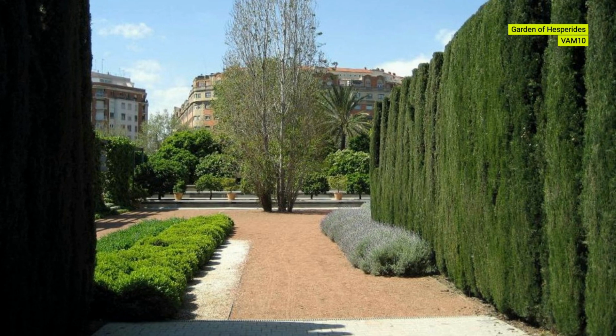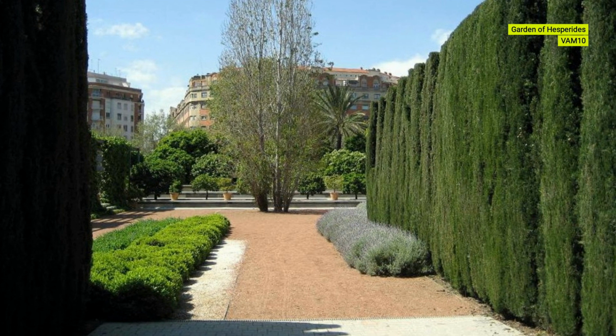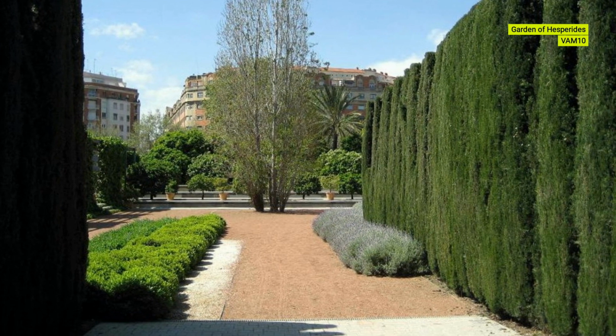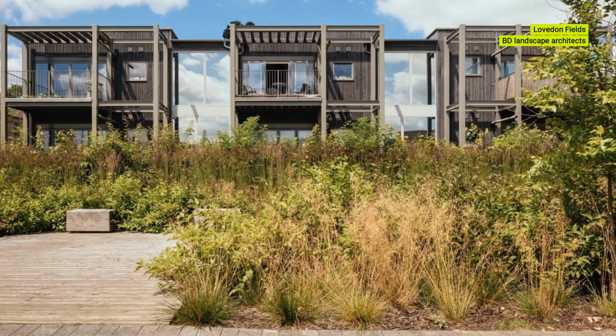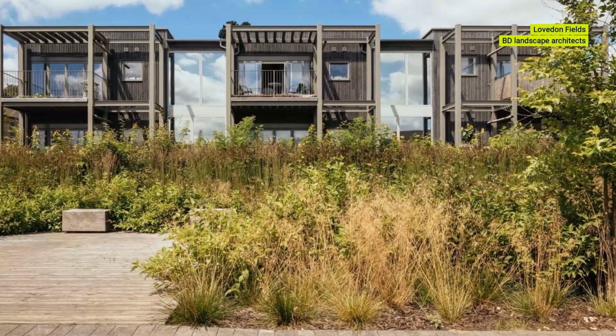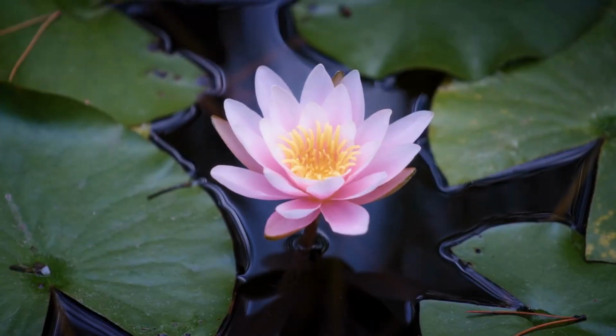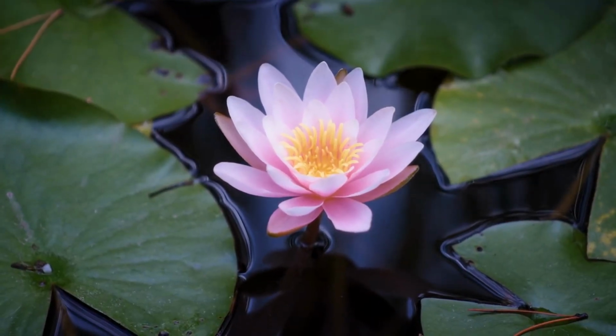Lastly, the use of different species of plants can also create different visual effects and evoke different emotions. For example, the use of native plants can create a sense of connection to the local ecosystem and culture, while the use of exotic plants can create a sense of wonder and surprise.